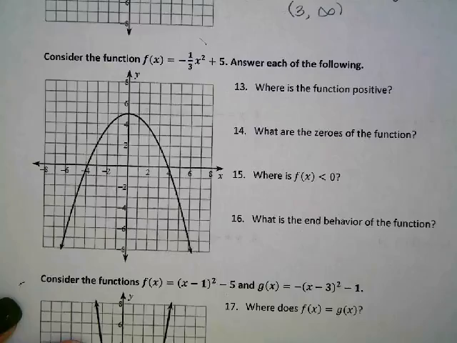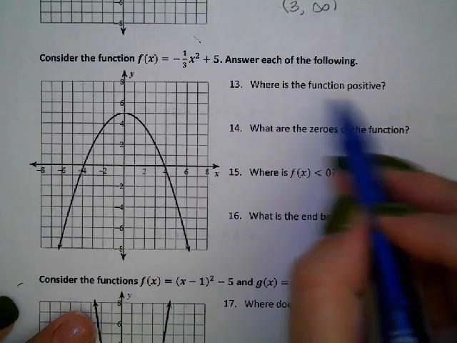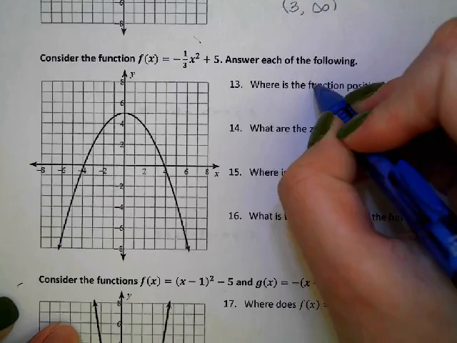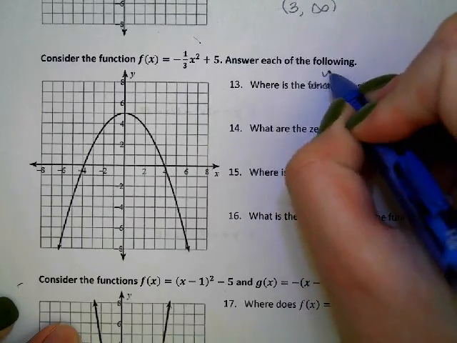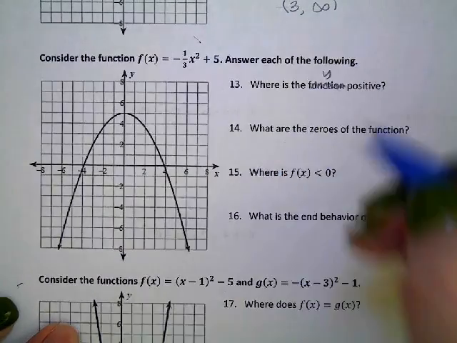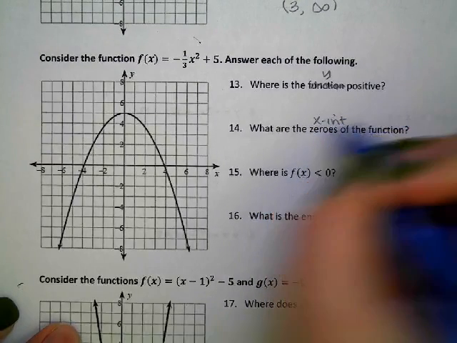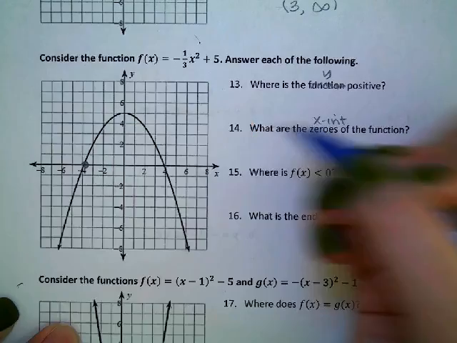So again, we have these same types of questions. So where is the y value positive? What are the x-intercepts of the function? To number 14, they're right here.